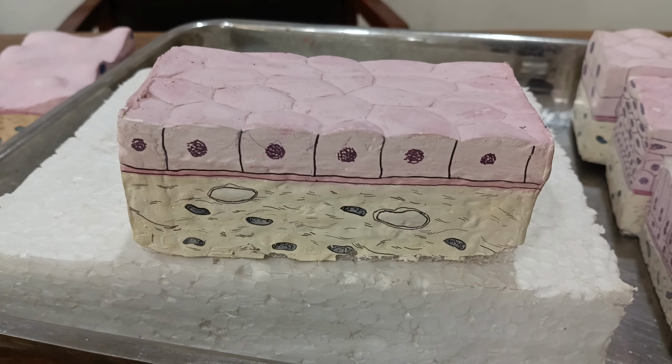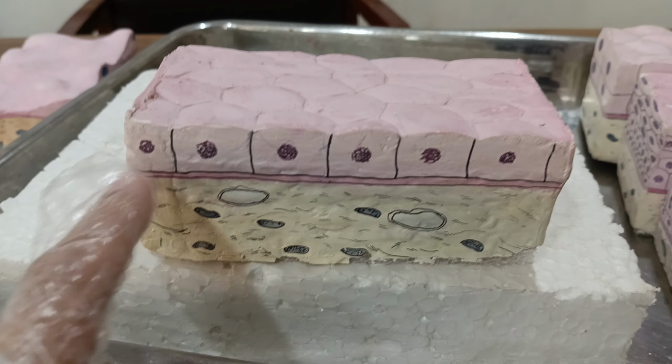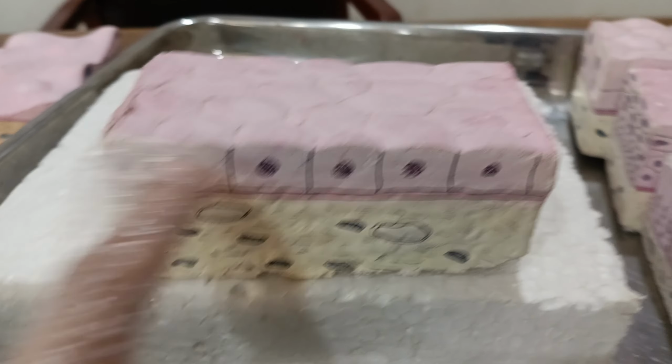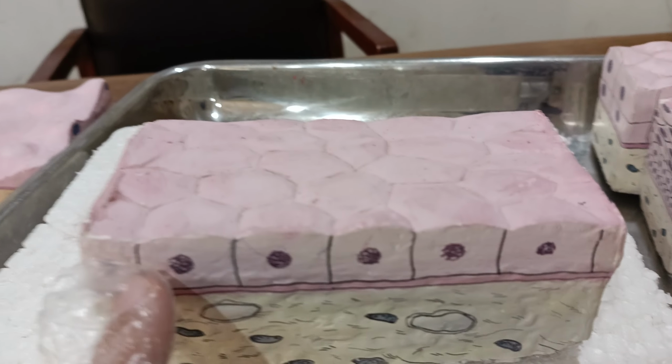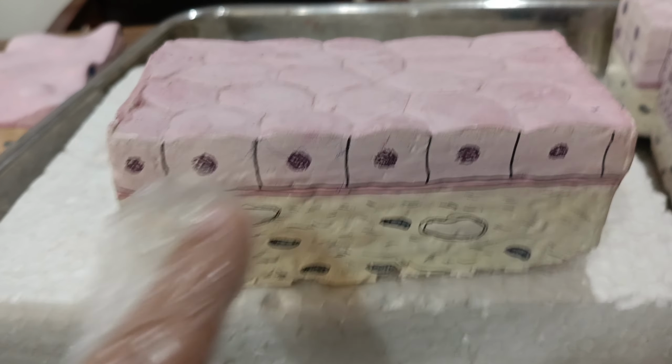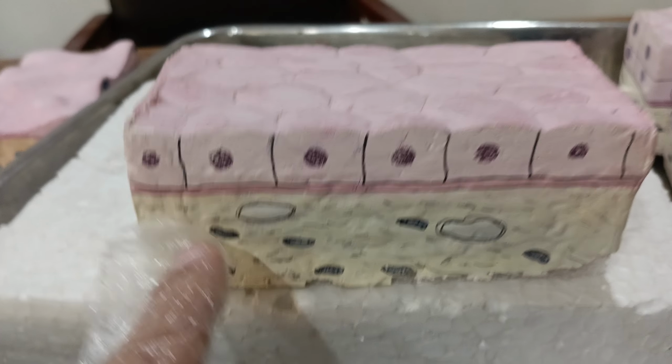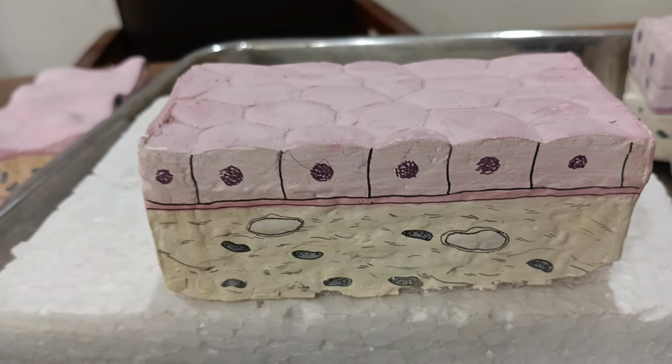Now this is the simple cuboidal epithelium in which you can see the cube-like cells. This is the surface view and this is the side view with the central nuclei again resting on the basement membrane and the underlying connective tissue.